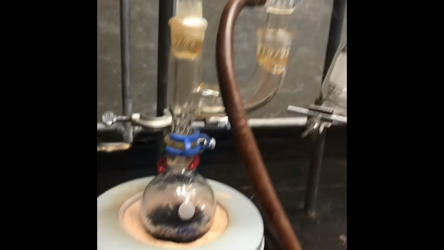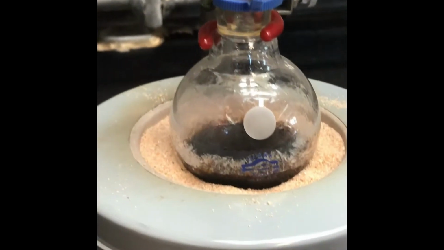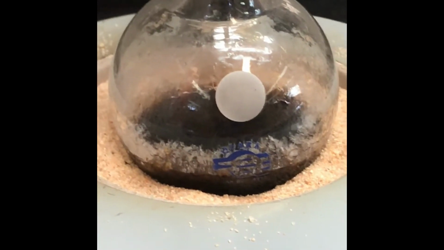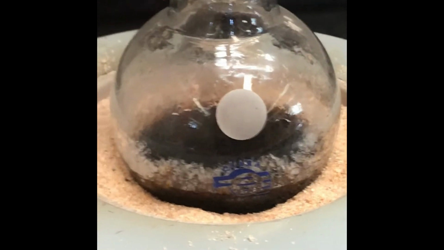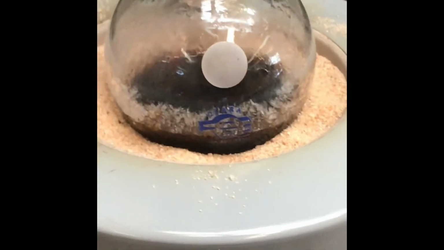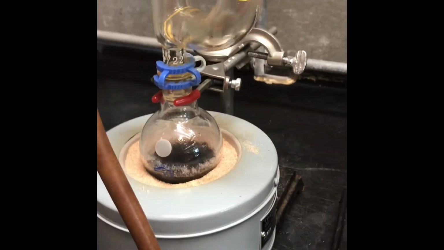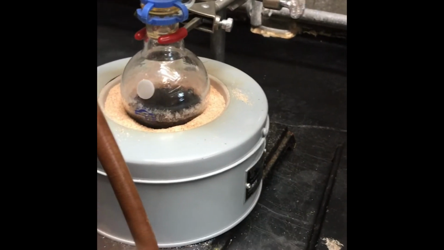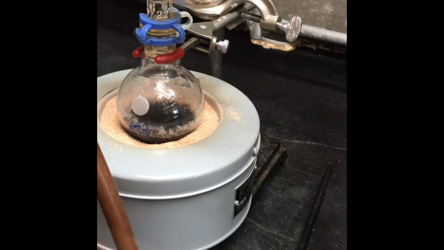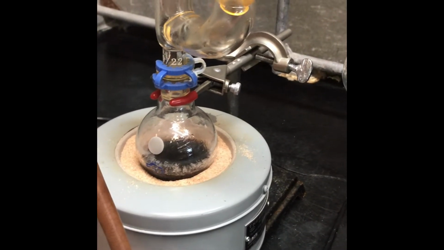Alright, so I went a little over. We're a little over our 3 hours, but you can see there's a little difference here. We've got what looks like some white crystalline. Looks pretty cool. Looks, I don't know, catch that Frozen 2 on Disney Plus. That's what it reminds me of. Alright, and so what we're going to do is I'm going to lift this out of the heat and let that cool to room temperature and follow that up with an ice bath.